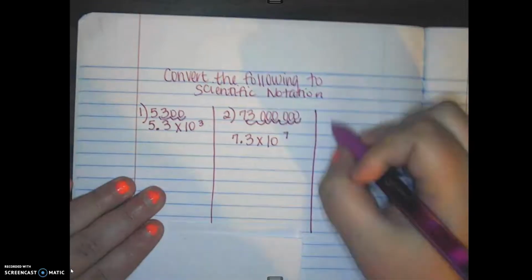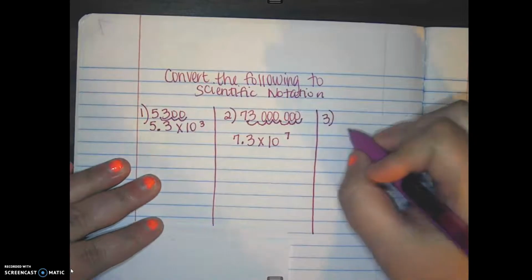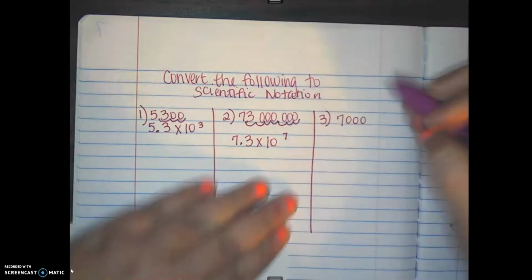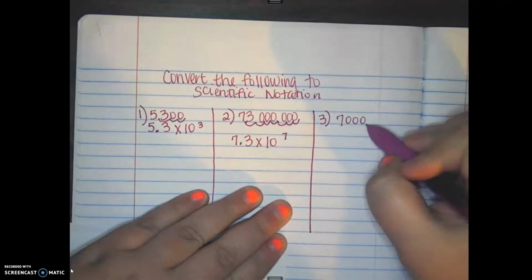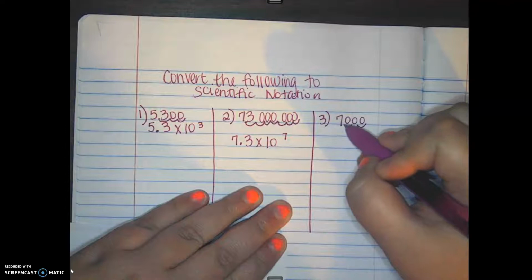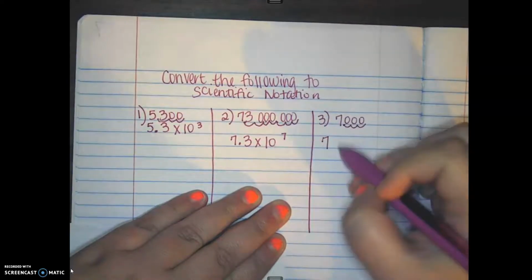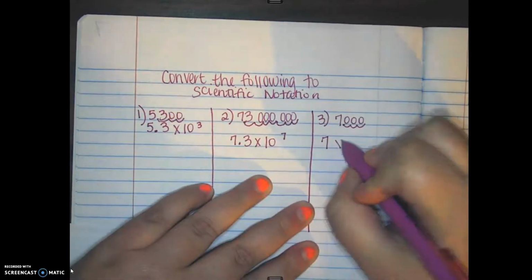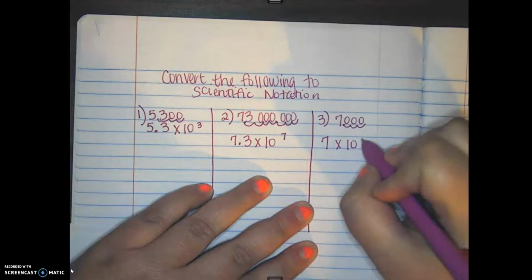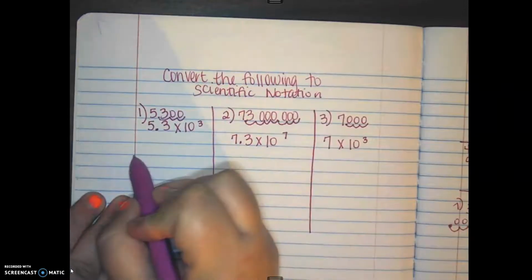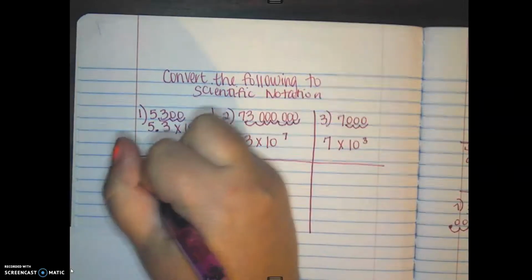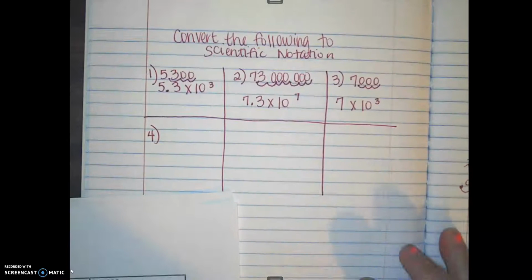So it stays positive. All right, let's look at number 3. 7,000. So again, I'm going to move my decimal so it's just one number. So it's going to be 7. I don't have to put the decimal. I don't have to put decimal 0. I can leave it just as 7 times 10 to the 3, and that is a big number, so it stays positive. All right, let's look at number 4. Still on the screen? Yes, okay.